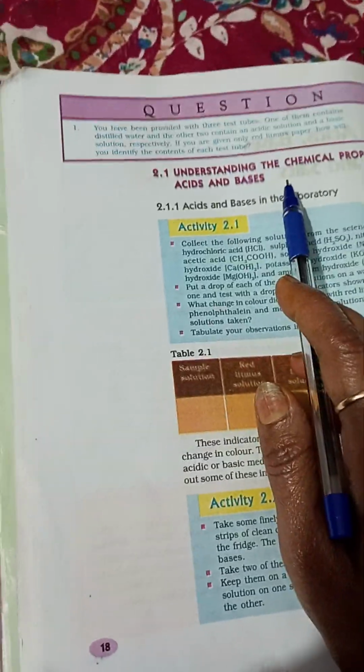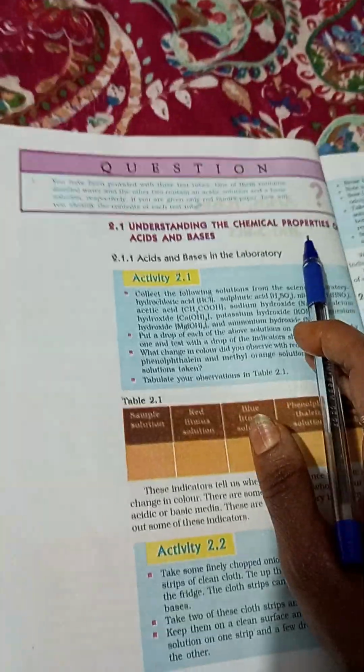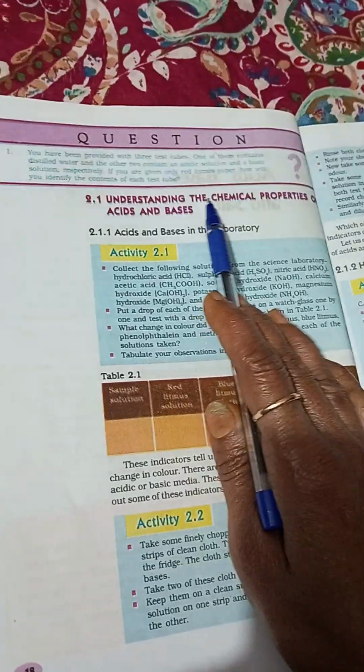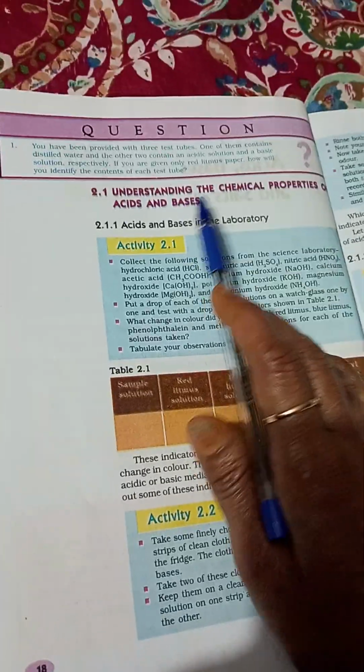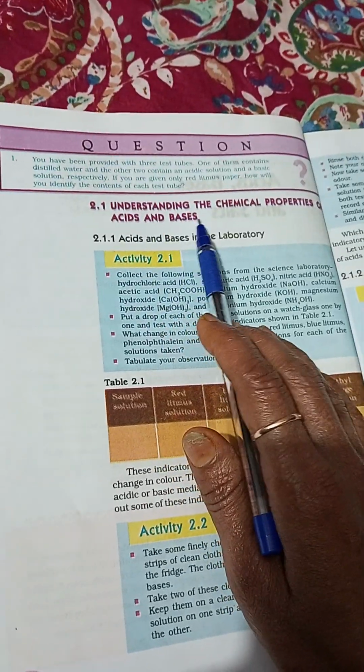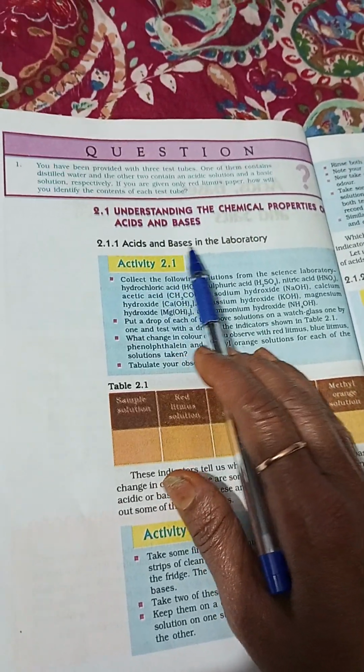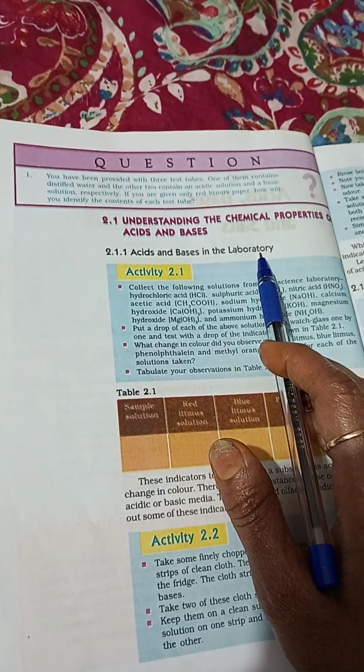This is the second video of acid, base and salt. Understanding the chemical properties of acids and bases. Acids and bases in the laboratory.